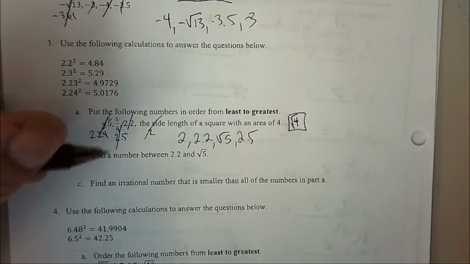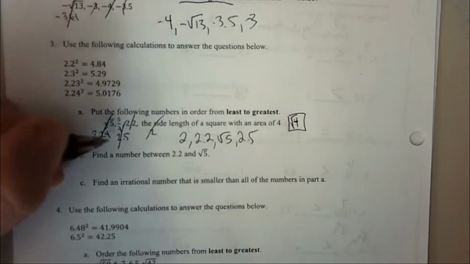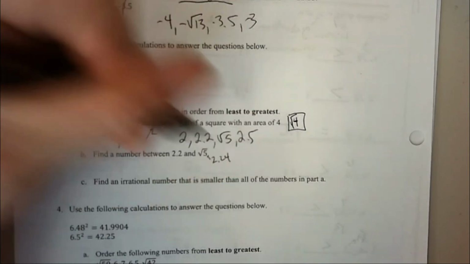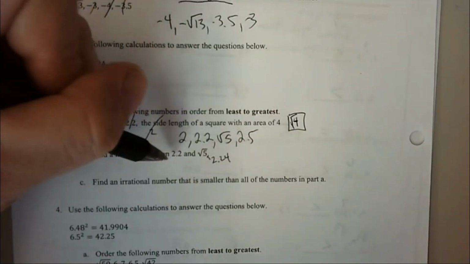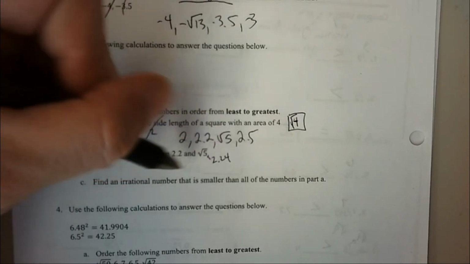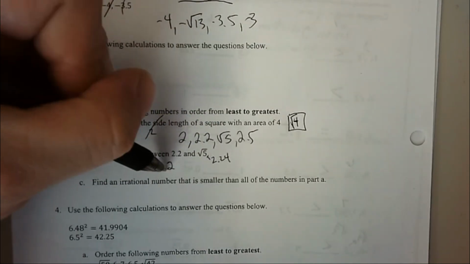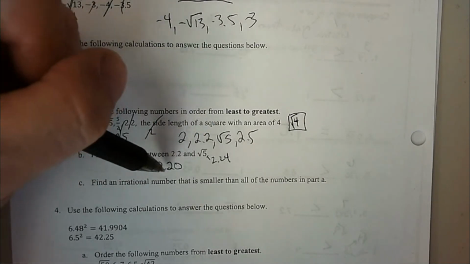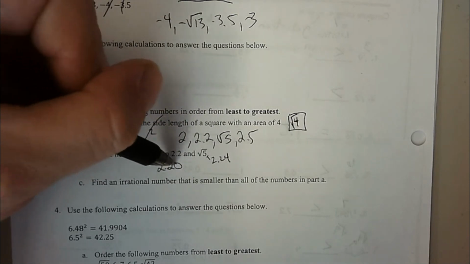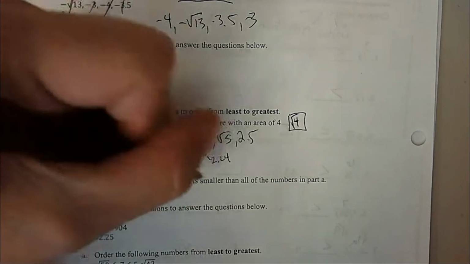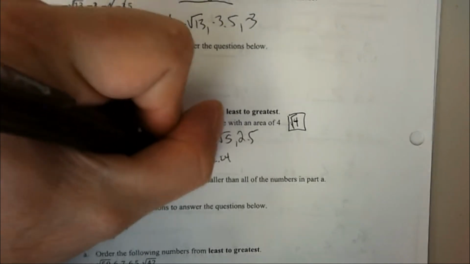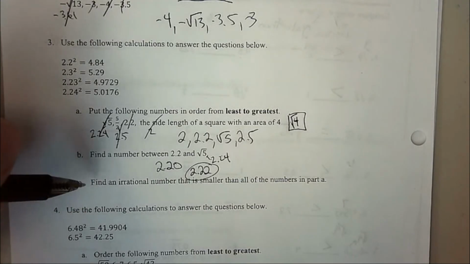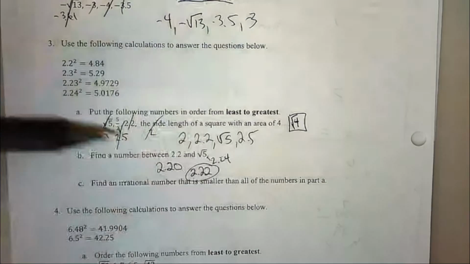Okay, letter B asks you to find a number between 2.2 and the square root of 5. Well, the square root of 5 we knew was 2.24. Okay, so if I have 2.2 here and 2.24, well, 2.2 only has one digit after the decimal. If I put a 0 there, maybe it's a little bit easier to think of. So I need to find a number that goes in between like $2.20 and $2.24. So there's a few we can choose. $2.22, it works.